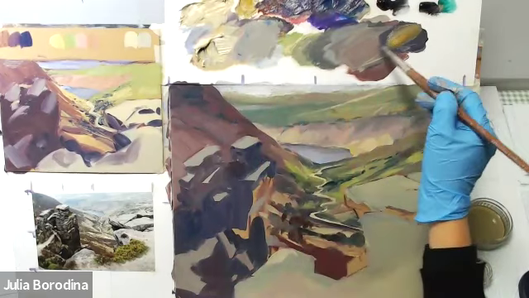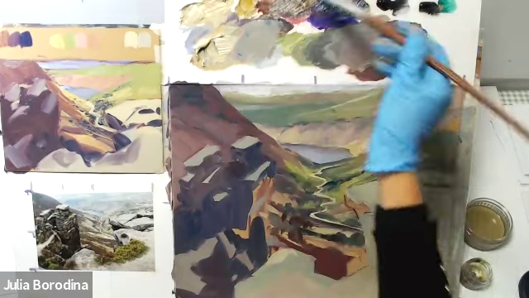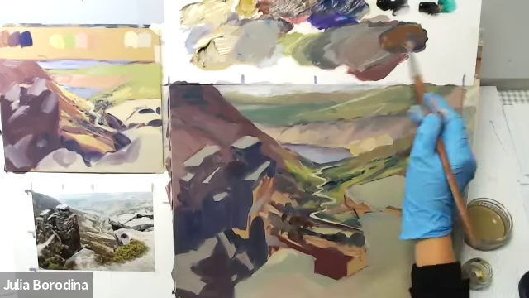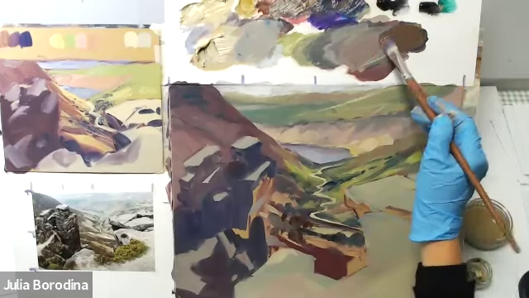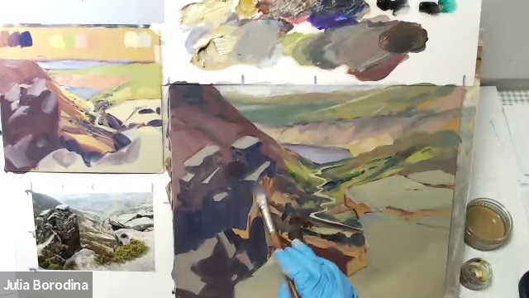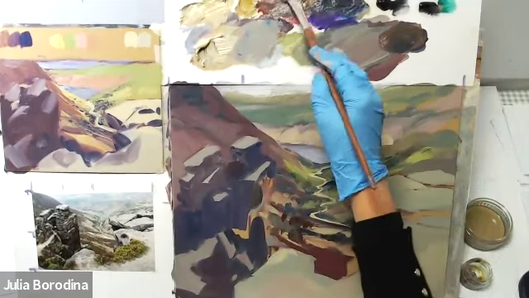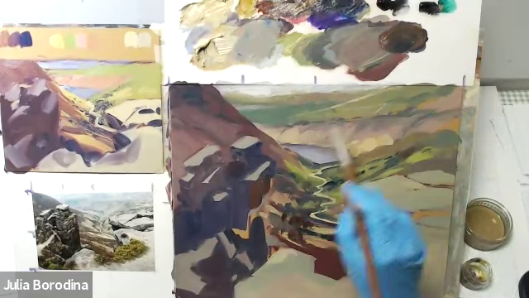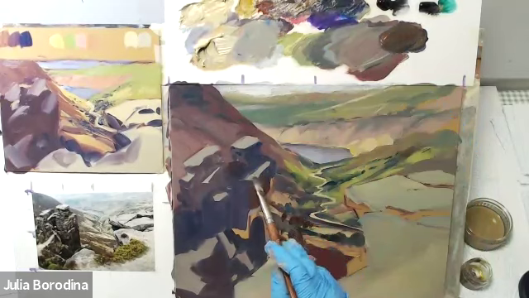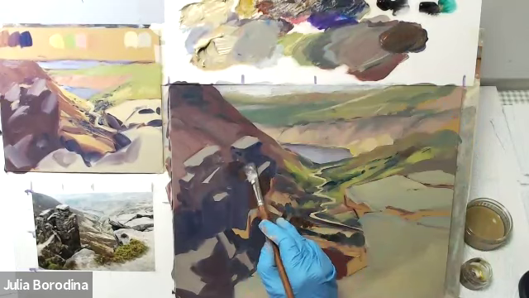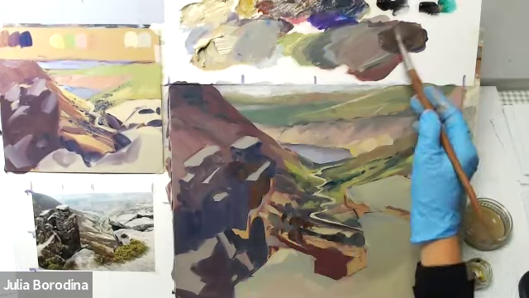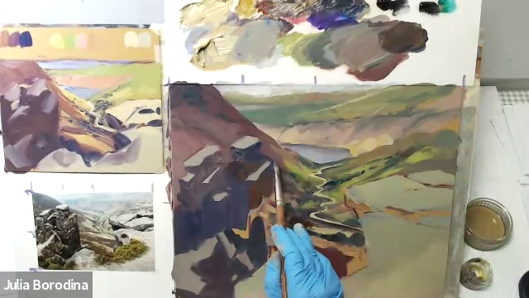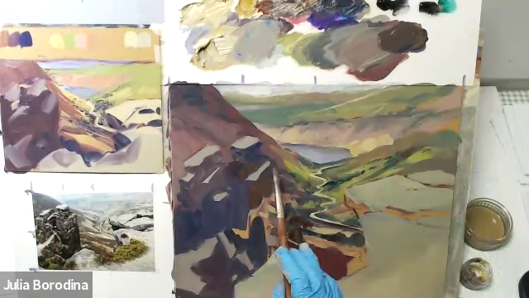So this one might have a little extra warmth on one side. A little extra warmth, almost as if it's picking up some warmth from the heather below.